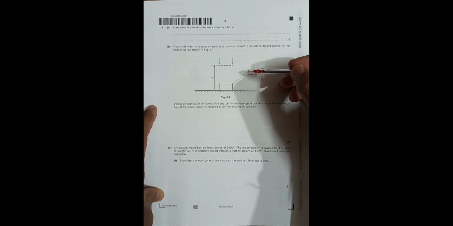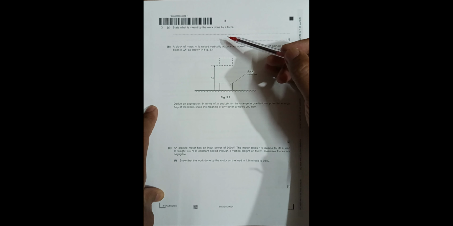Hello folks, this is 2024 October November paper 2-1 and the question number is 3. This question is concerned with the chapter work energy power. And some bit of ERC is also present here in this question at the tail end. So the first question says state what is meant by the work done by a force.